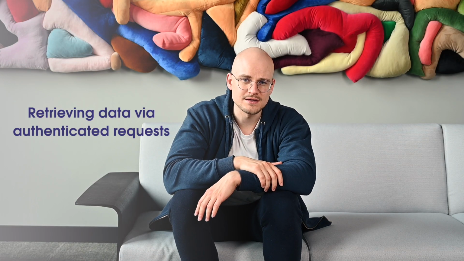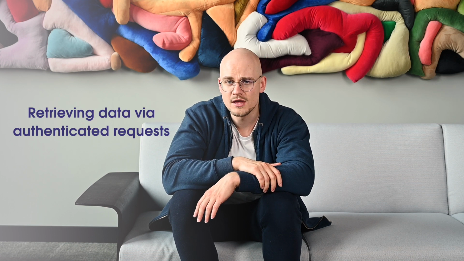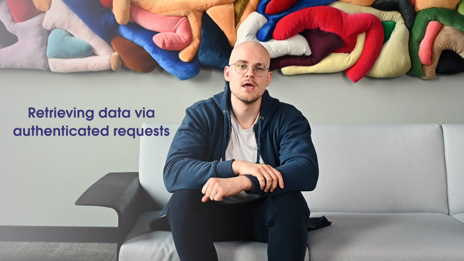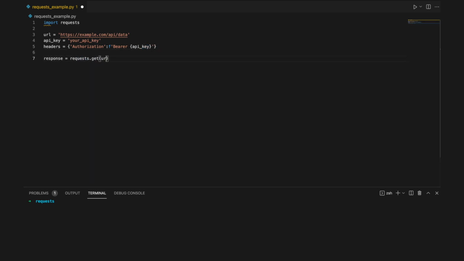Retrieving data via authenticated requests is similar to sending data, but instead of sending a payload, you are requesting data from the server. You must also provide the appropriate authentication credentials to access the requested resource. Here is an example of retrieving data via authenticated requests using the GET method and an API key. Define the URL you want to retrieve data from and provide the API key using the authorization header with the bearer token type. Stay tuned for more about the bearer token in a little bit.